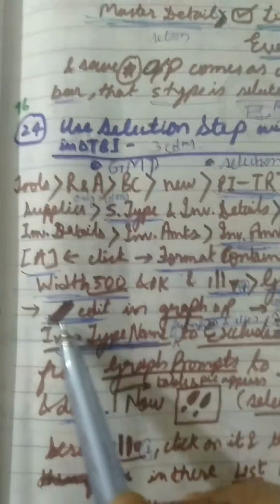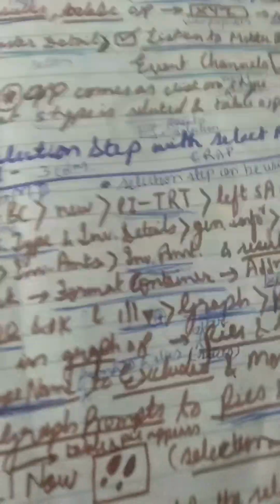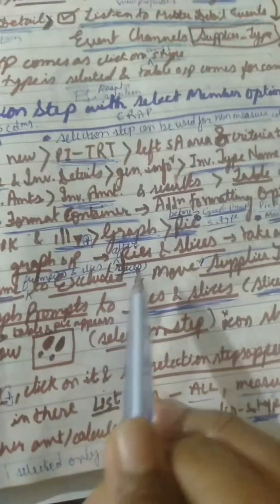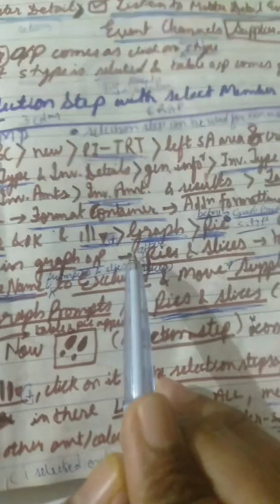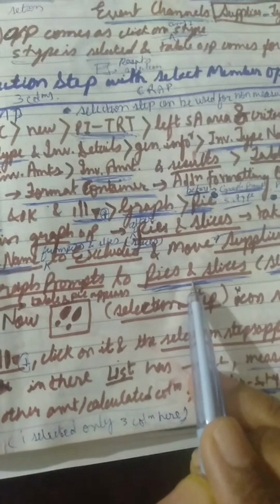We also have the edit option for both table as well as graph output. So if we click on that, a section opens and all the areas come. What areas will come? First one was graph prompts. You have graph prompt, and you will have pies and slices.